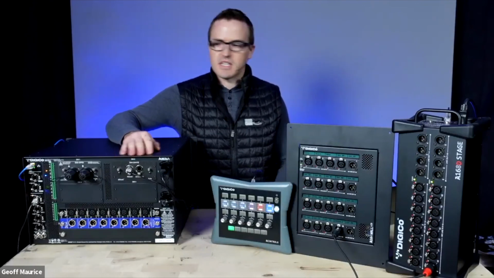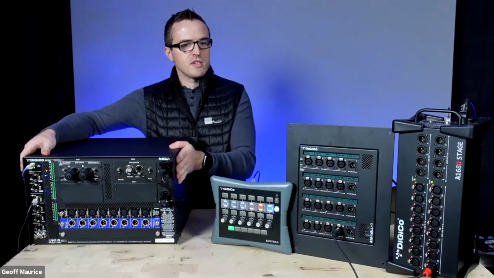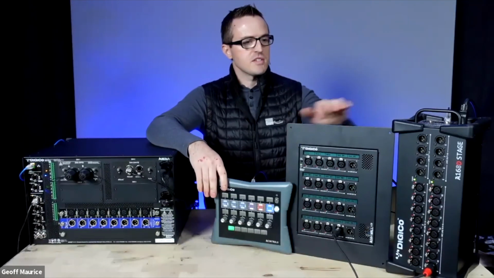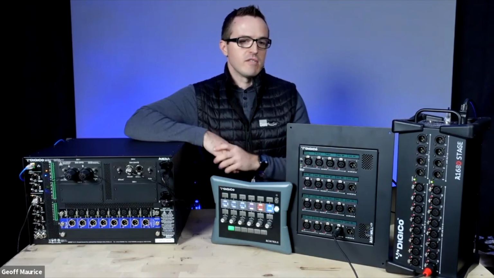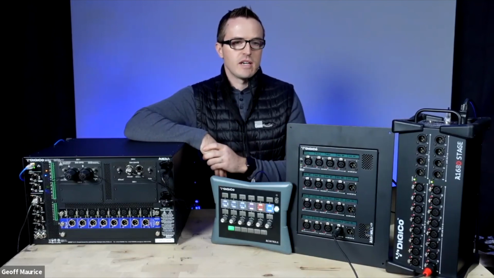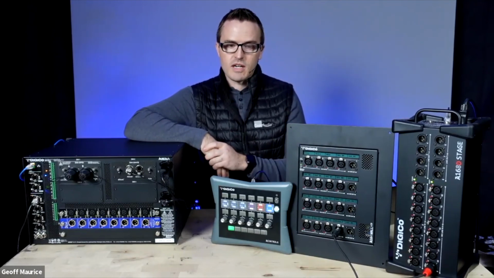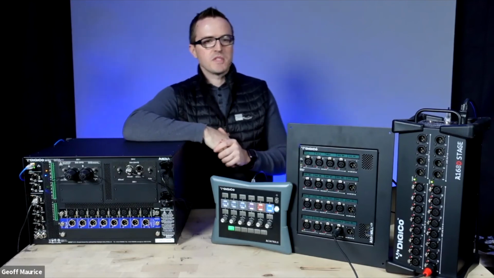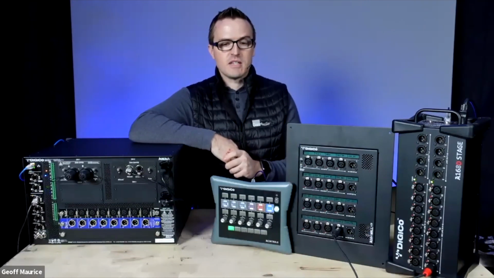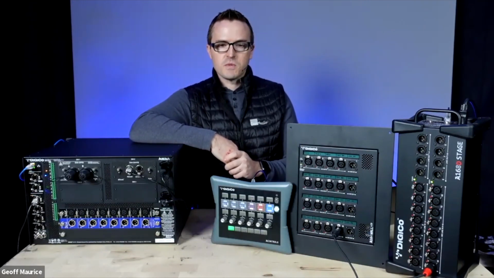So I'm going to take you through a bit about the processor here, some of the I/O boxes and control panels, and then we'll have a look at setting up the software and making it work. And I'm going to talk about a couple of examples that we've designed through today as well for a few venues in Ontario here.